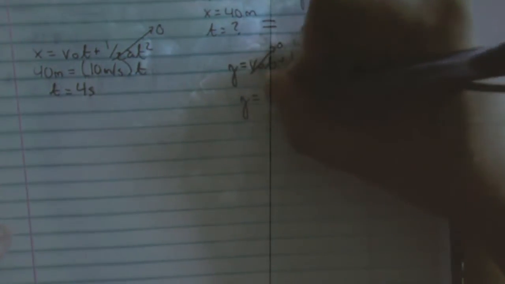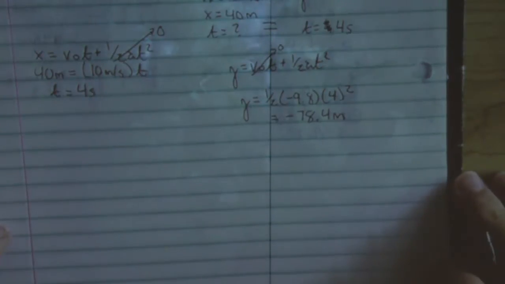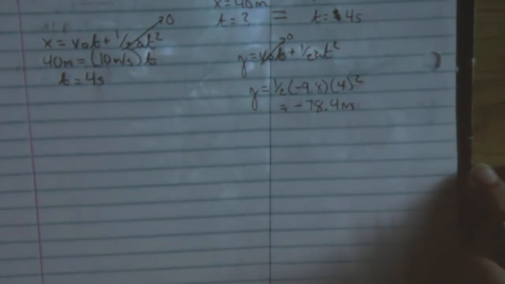So your y will be equal to 1/2 times negative 9.8 times 4 squared, which will give you negative 78.4. So the ball dropped 78.4 meters.